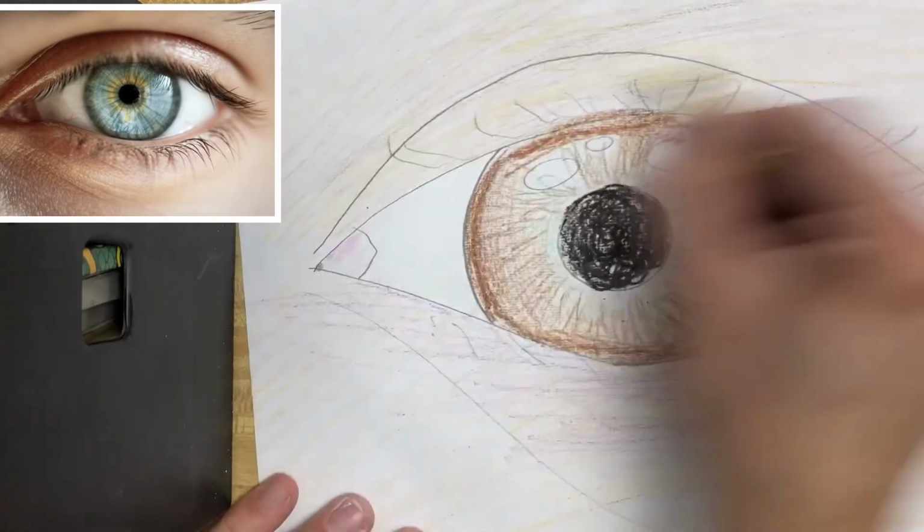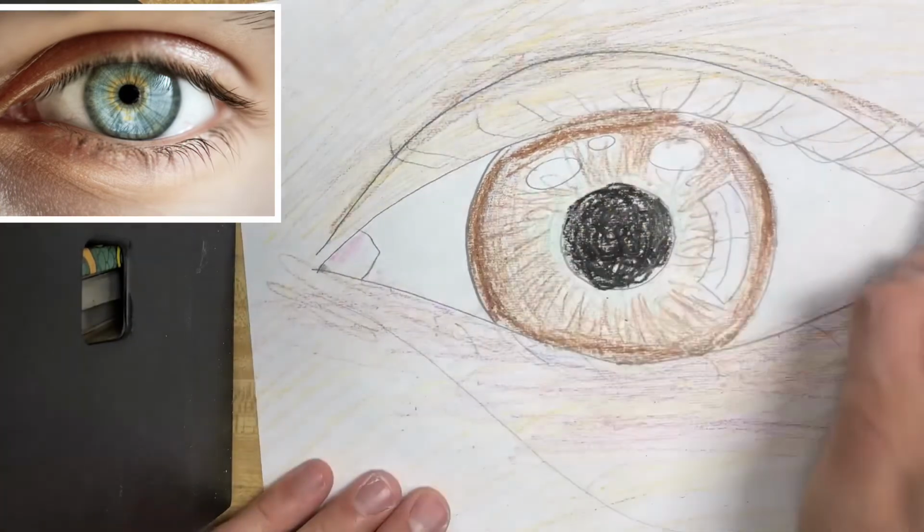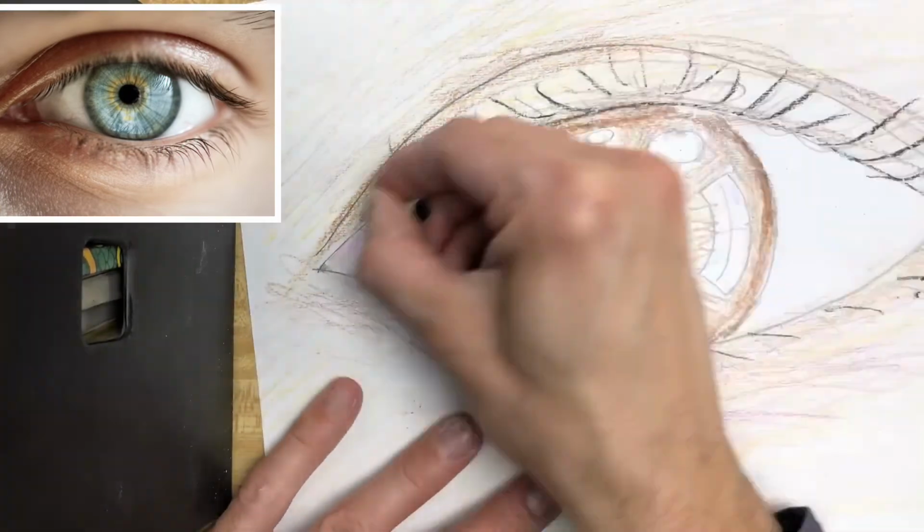And when you color in your skin, blend colors together. Don't just use the brown crayon or the peach crayon. Try to make it look as real as you can.